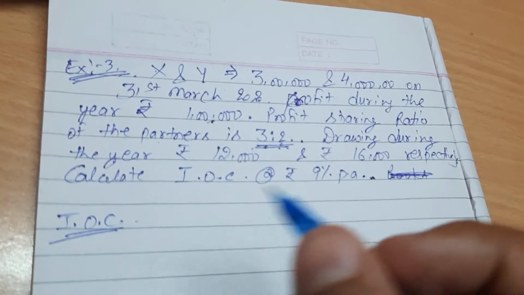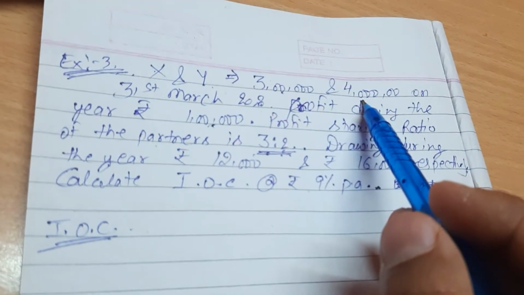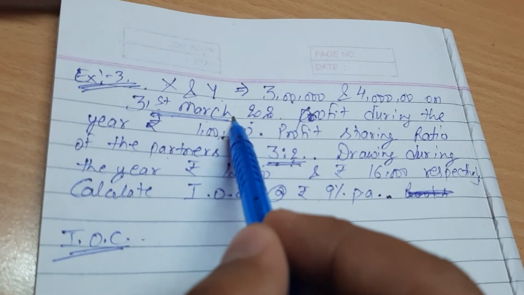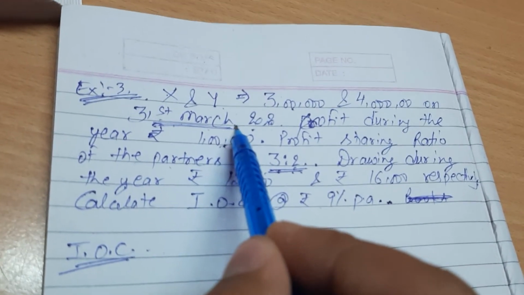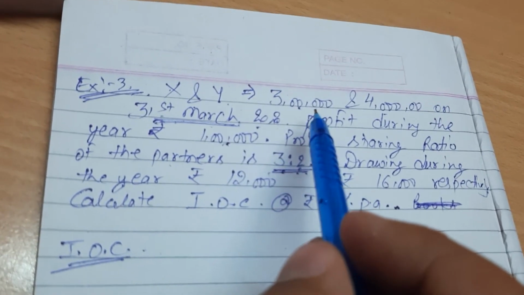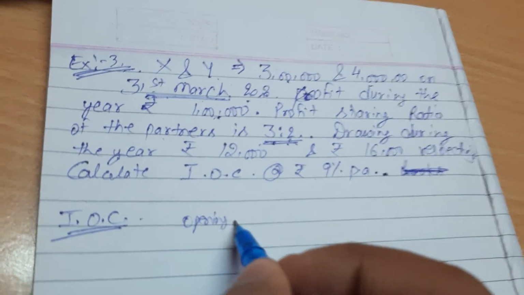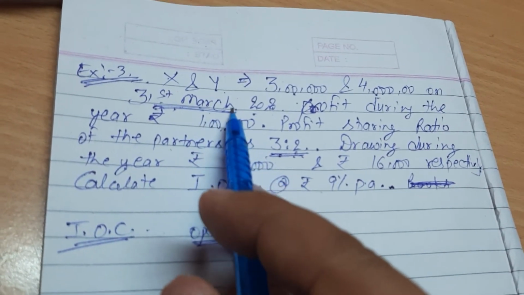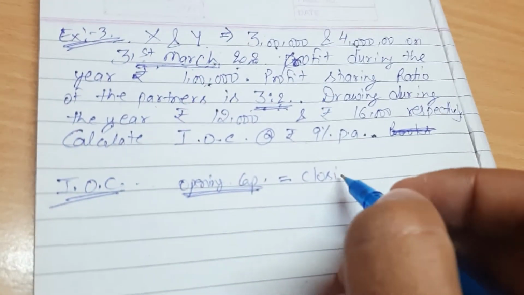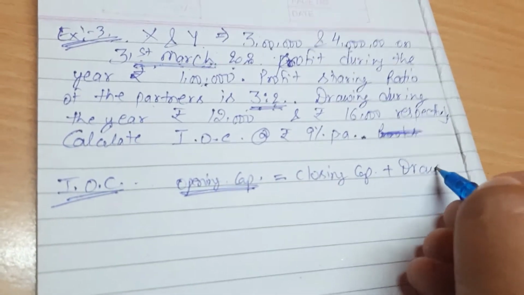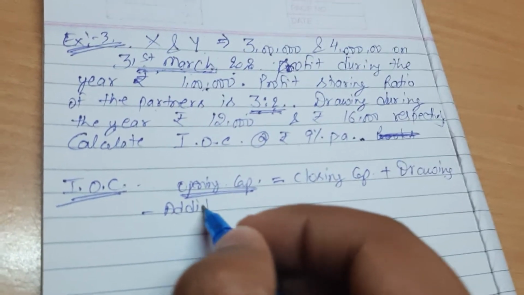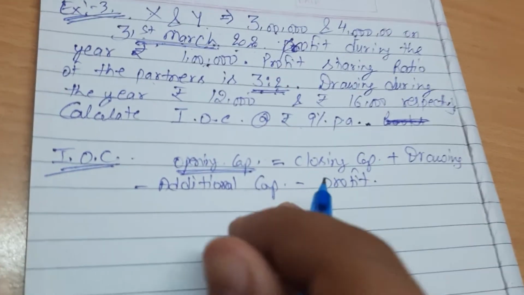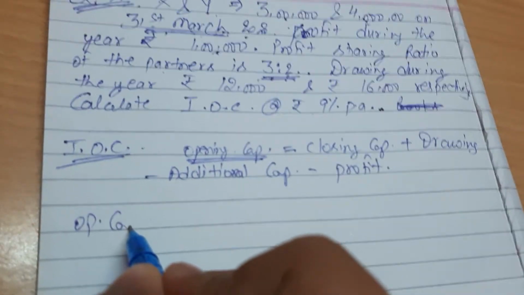So read the question carefully. In this question, X and Y capital is 3 lakh and 4 lakh, which is given on 31st March 2020, and we all know that 31st March is the closing date. Initially I already informed you that we have to pay interest on opening capital, while in this question capital is given but it is closing capital because date is closing. So for opening capital the formula is closing capital plus drawing minus additional capital minus profit. So apply this formula. So first we have to calculate opening capital of X.